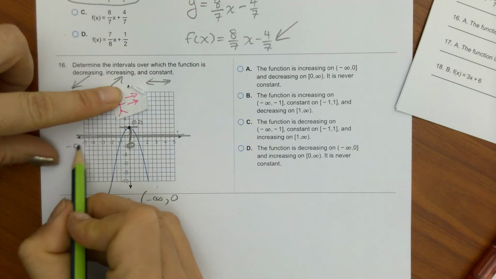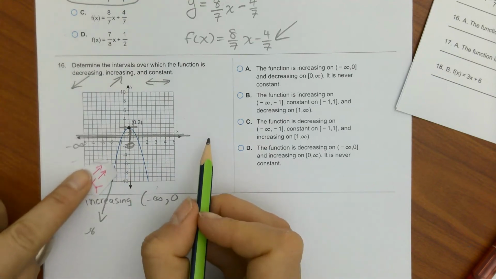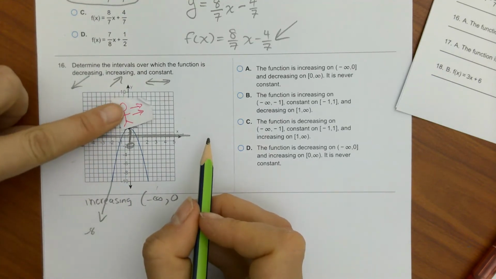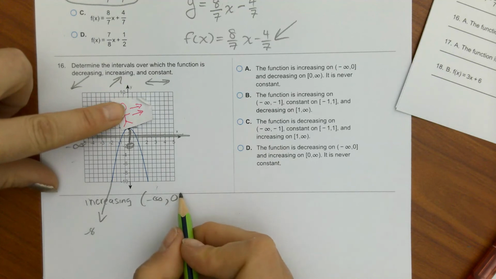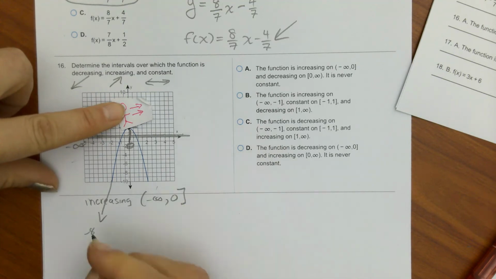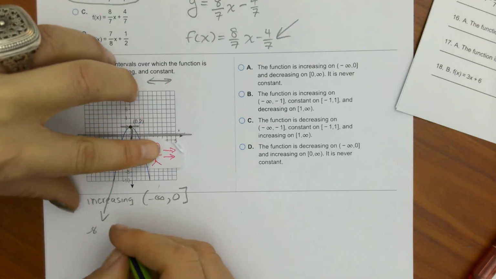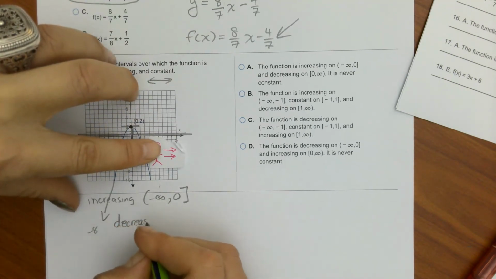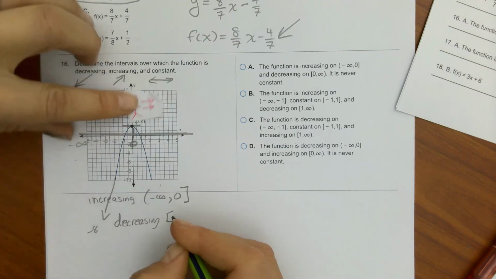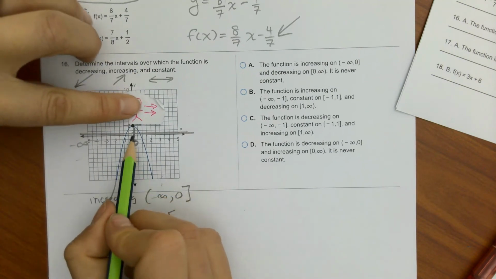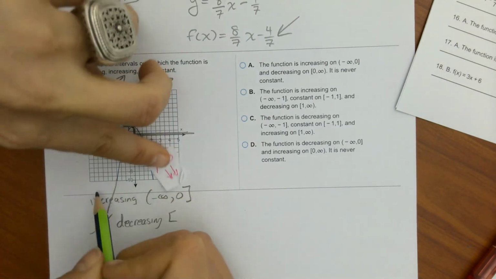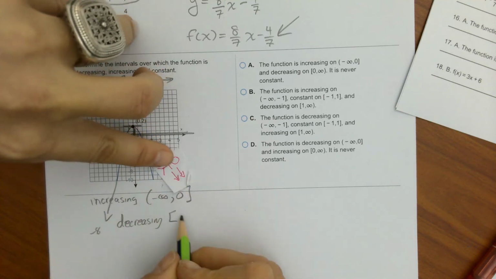So from negative infinity up to when x is 0, it's increasing. Okay? And then she's going down. So then it's decreasing from the top of the hill, which is when x equals 0, and it goes down, down, down until it gets to negative infinity.